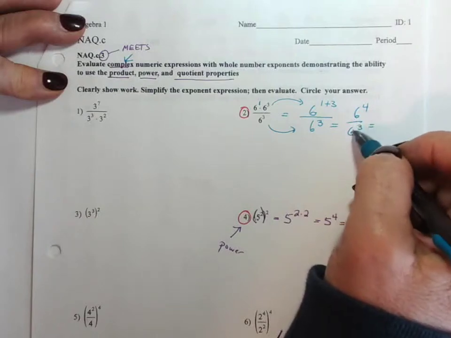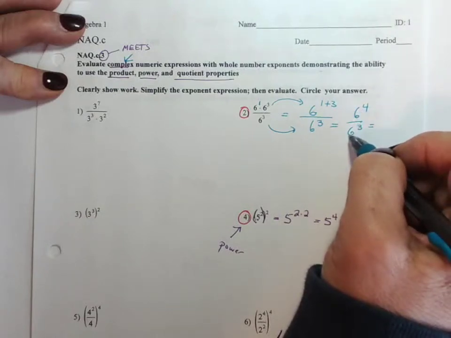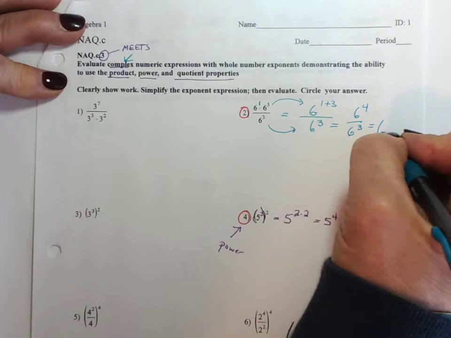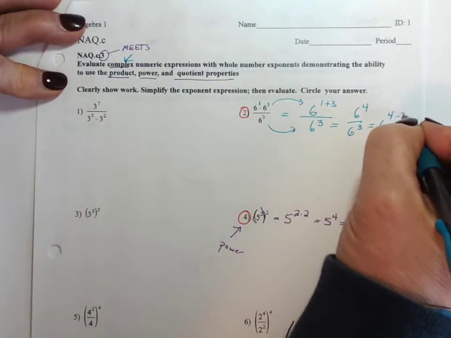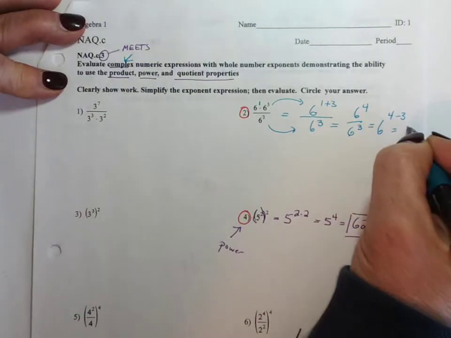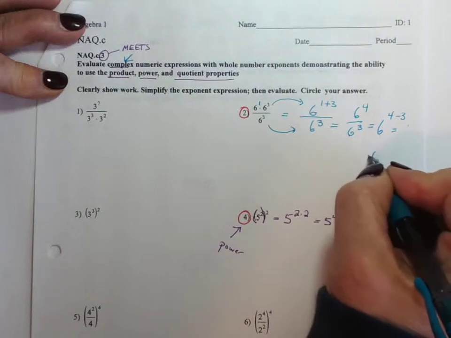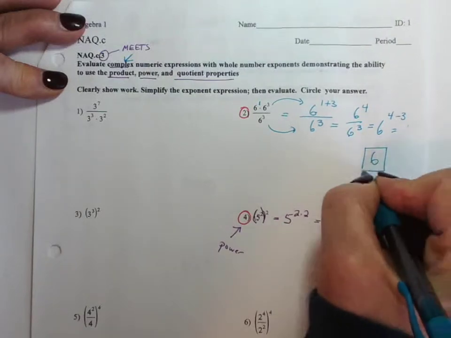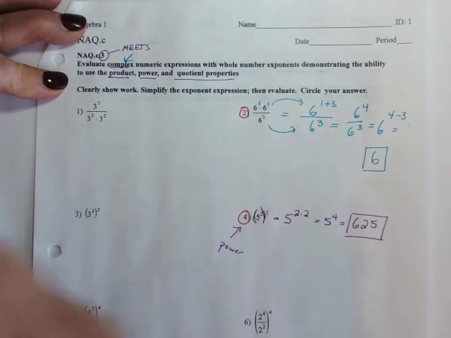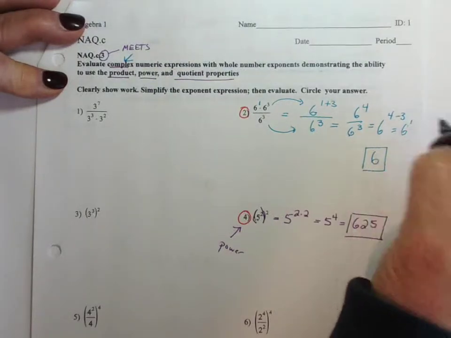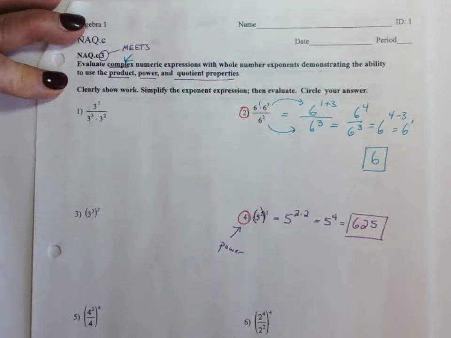Now I'm going to use the quotient property. That means same base, subtract the exponents. 6, 4 minus 3 gives me an answer of simply 6 to the 1, which is simplified. This is going to be 6 to the 1, which is simplified as 6.